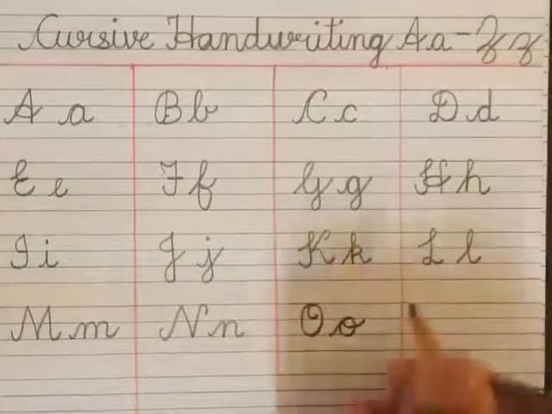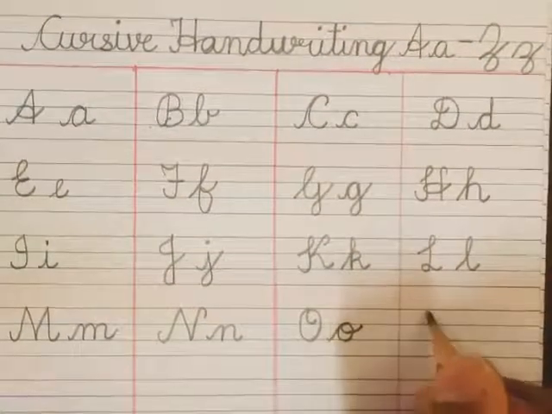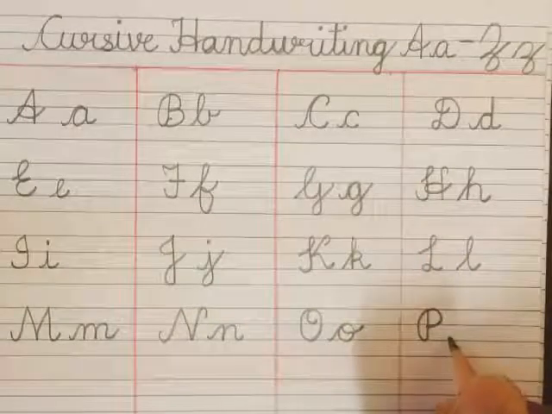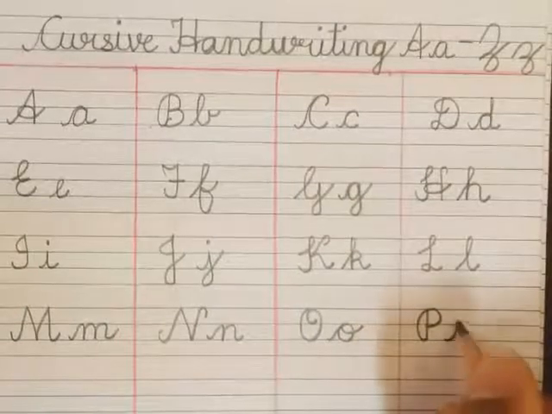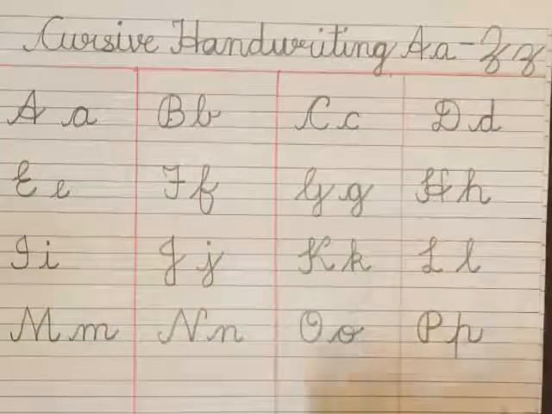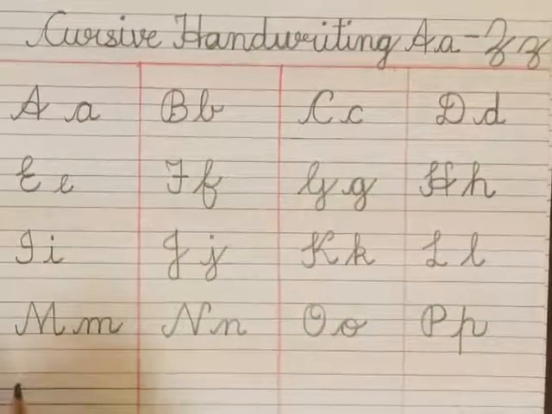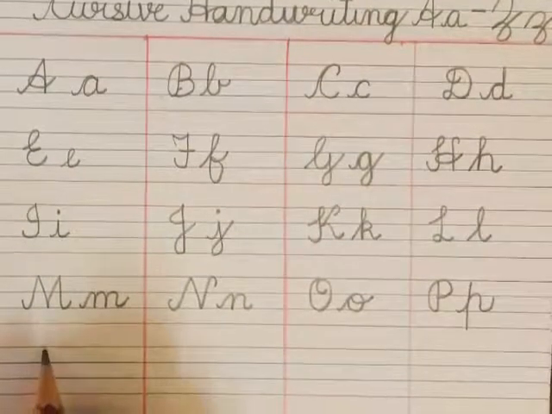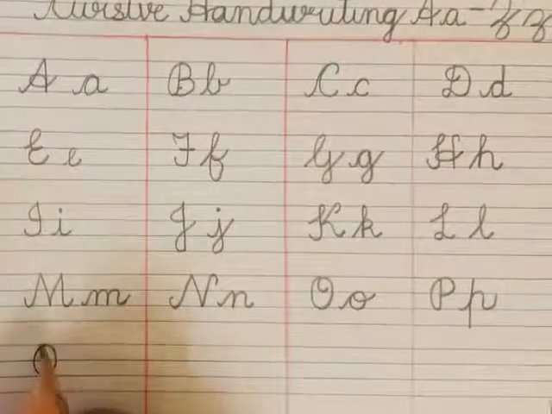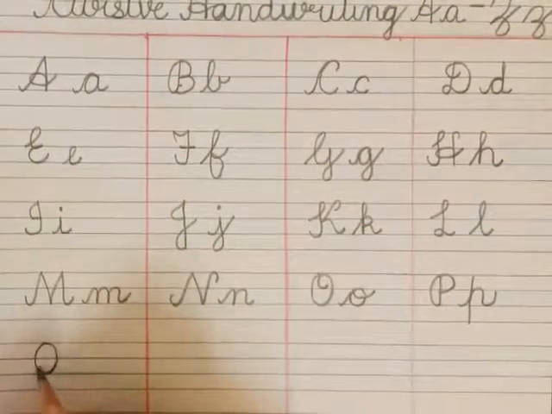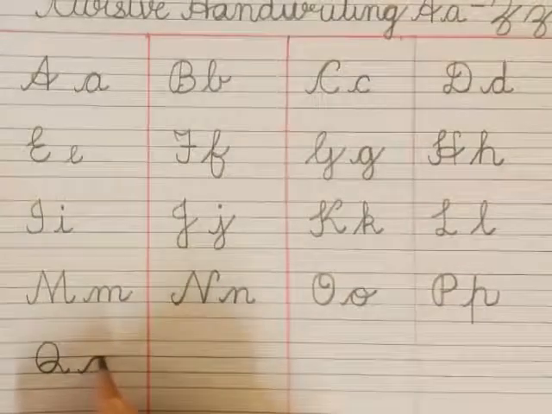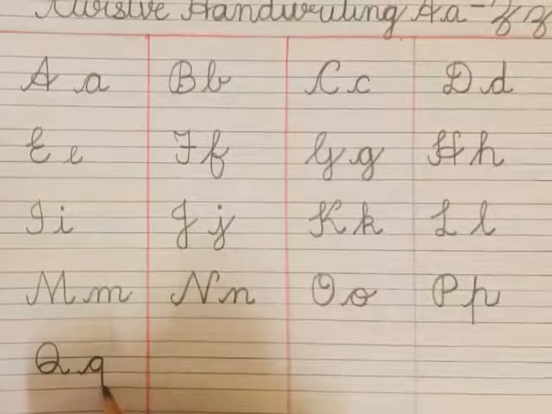Next is P. P. Small p. Next is Q. You will write a circle and from down you will make a Q. Small q.